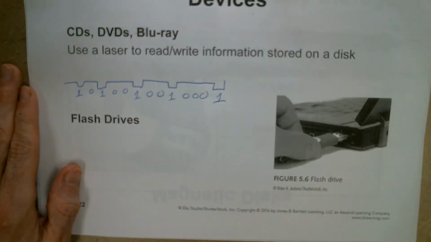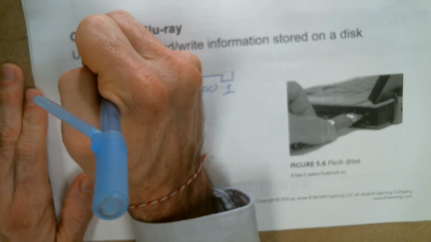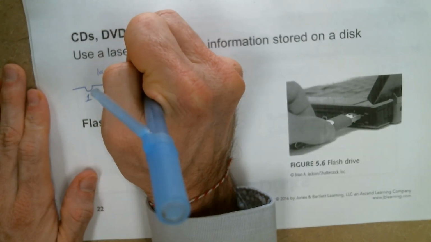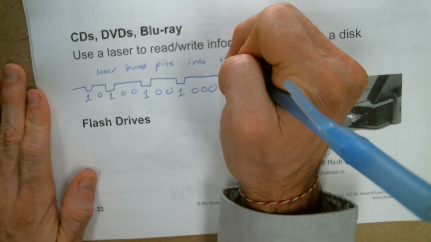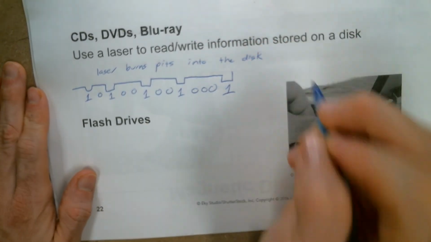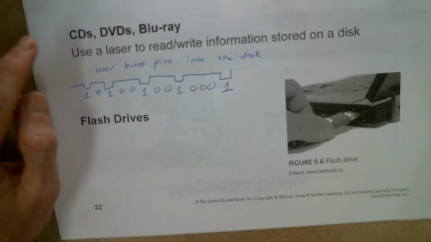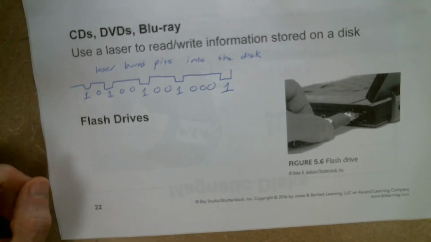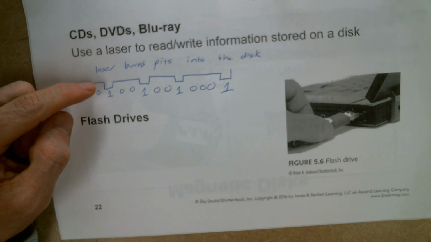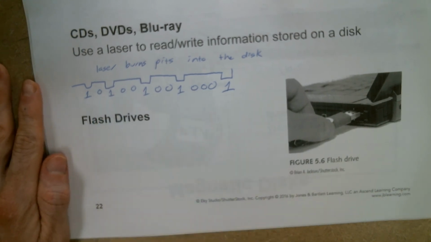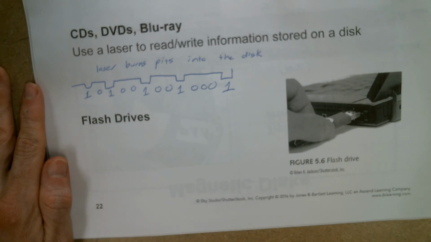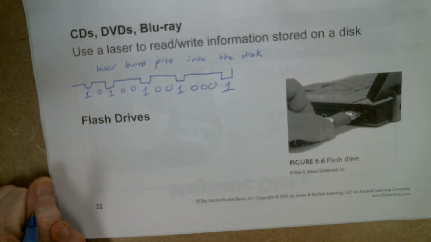All right. So the laser burns pits into the disk. And then we read how the light reflects off that surface. So the light's going to reflect differently, whether it's hitting a flat surface or whether it's hitting a pit. And by measuring that light, we're able to read the disk and get the information off of it. And when we burn a CD, we're literally burning those pits in there to represent the information as 1s and 0s.